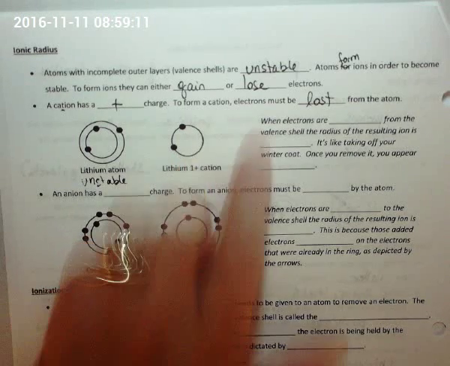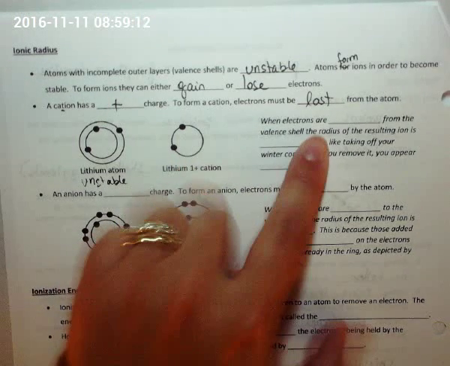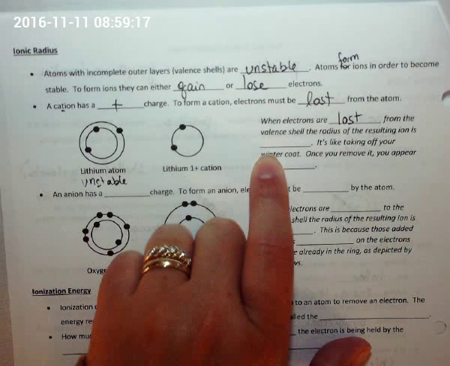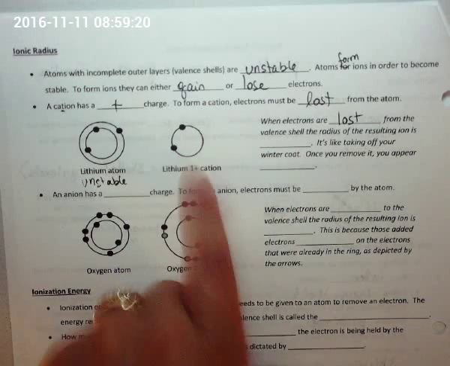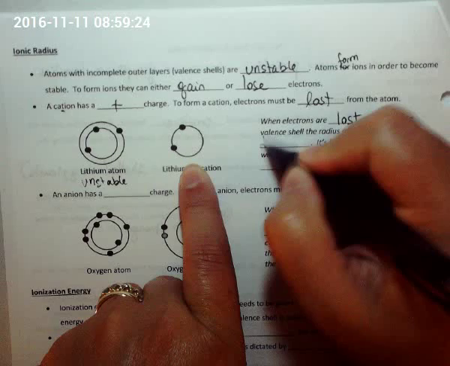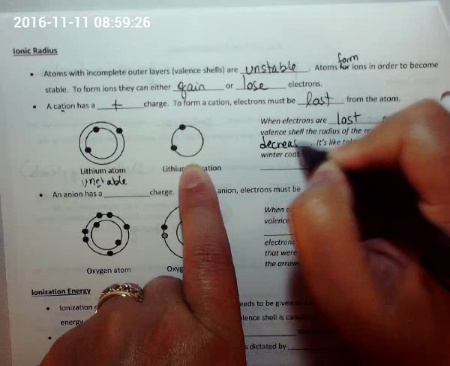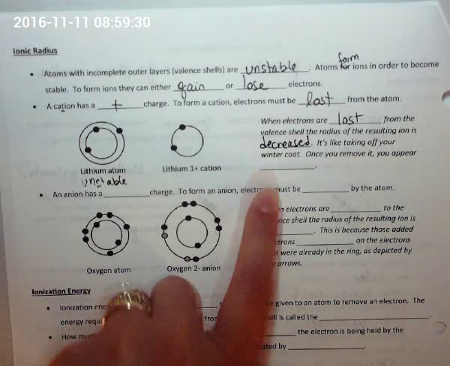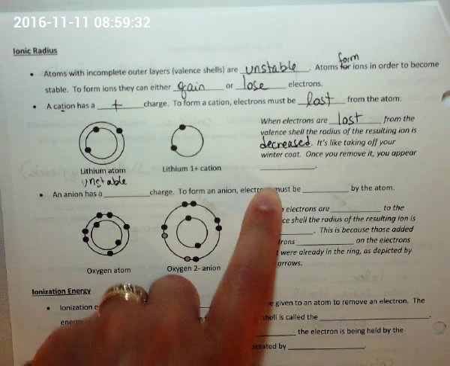All right, so when electrons are lost from the valence shell, the radius of the resulting ion is decreased. It's like taking off your winter coat. Once you remove it, you appear thinner.